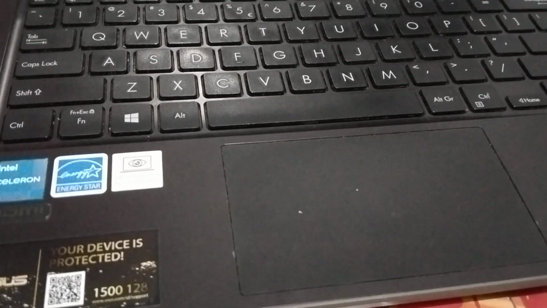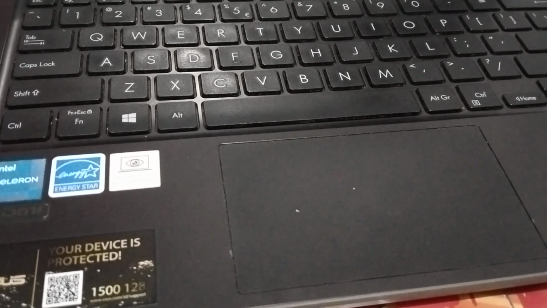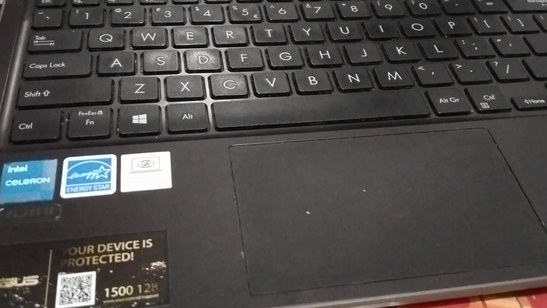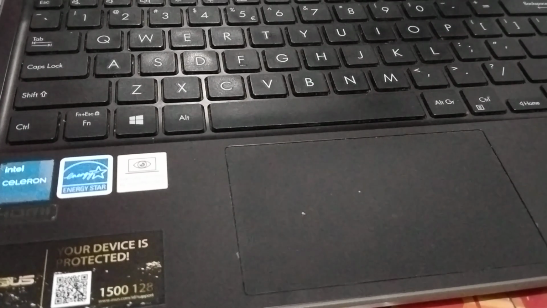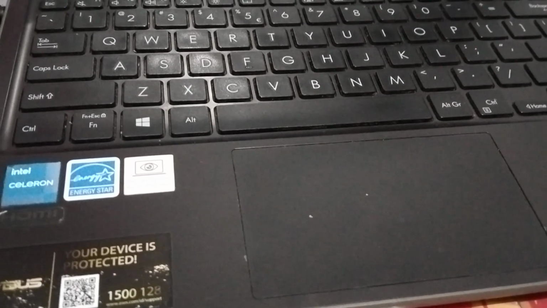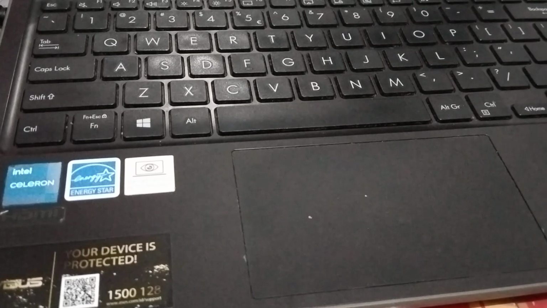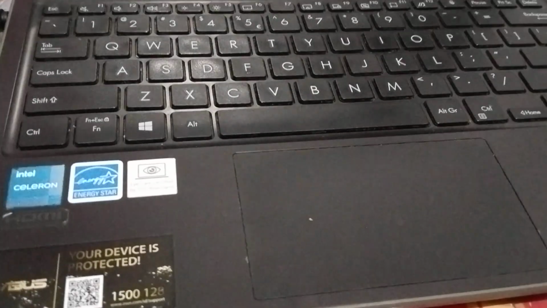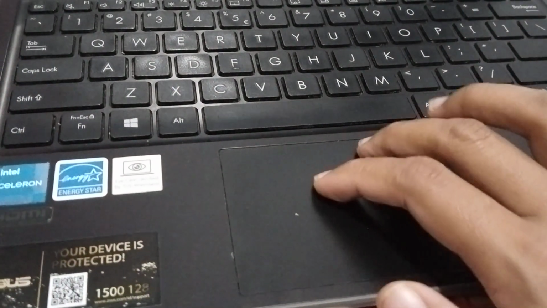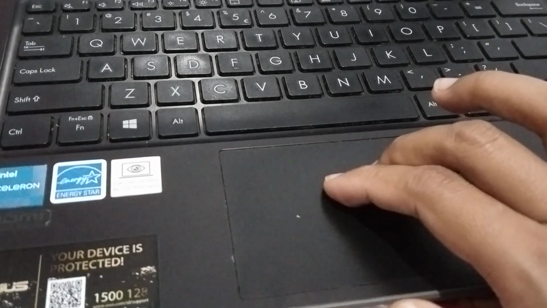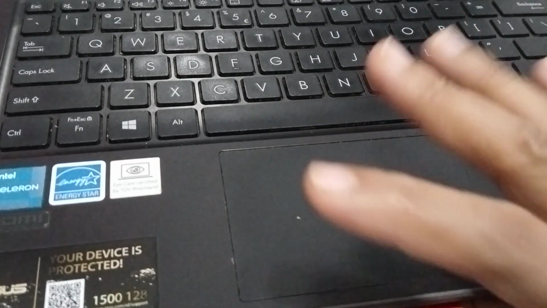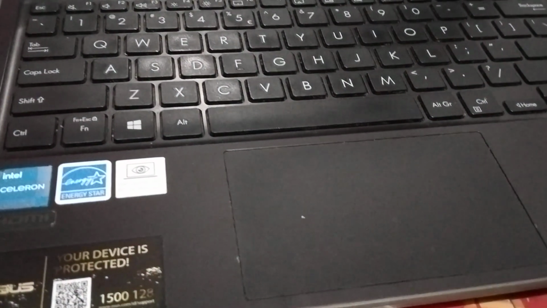Many modern touchpads support multi-finger gestures, and this is how you can use them. You can move the fingers up or down to scroll through pages, websites, or documents. So just do it like this, up and down. My laptop isn't supported, so I cannot show you on the screen.